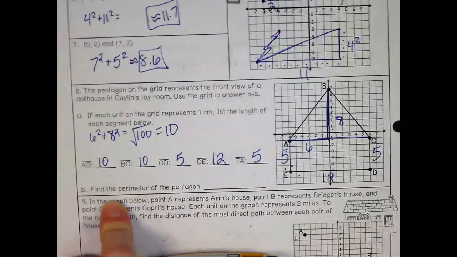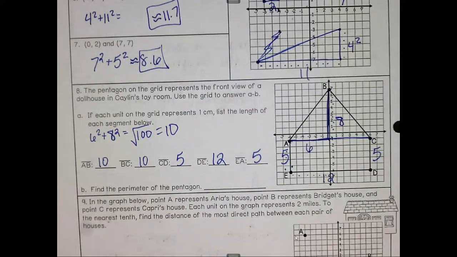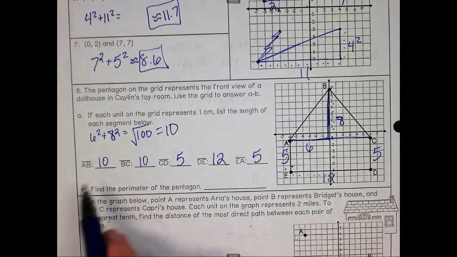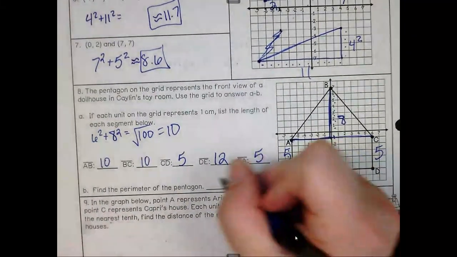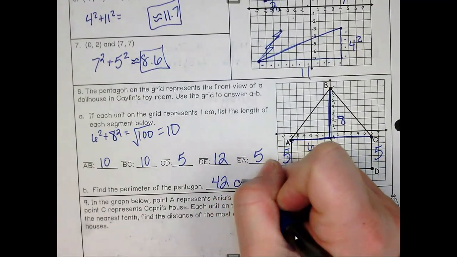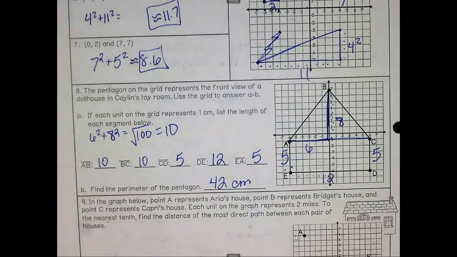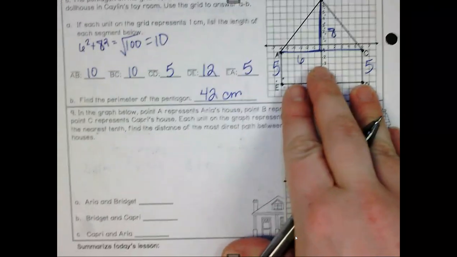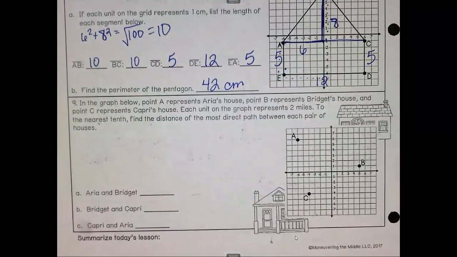So it says find the perimeter of the pentagon. Add them all up. So if I added all my segment lengths together, 42 centimeters. So if it's diagonal, you can't just count it. You use the Pythagorean theorem to find it.